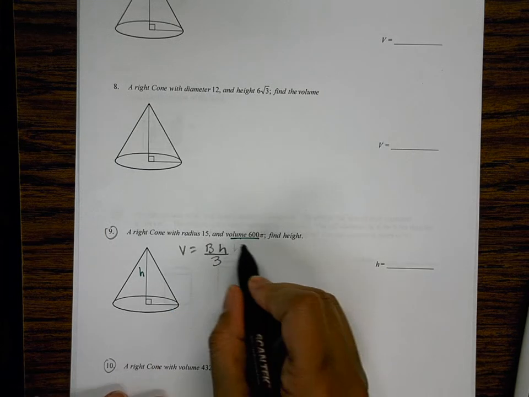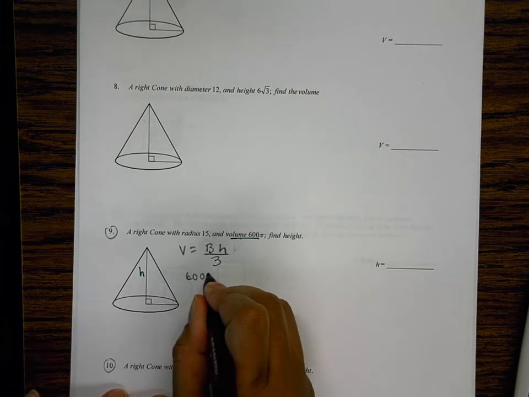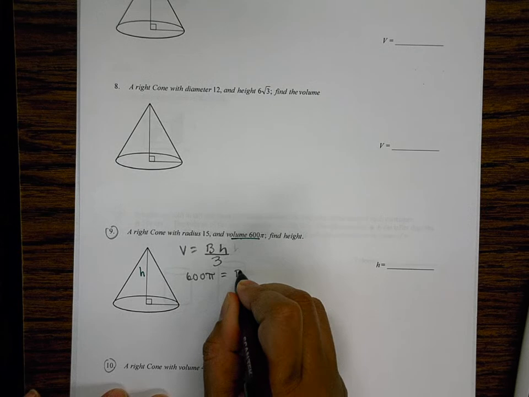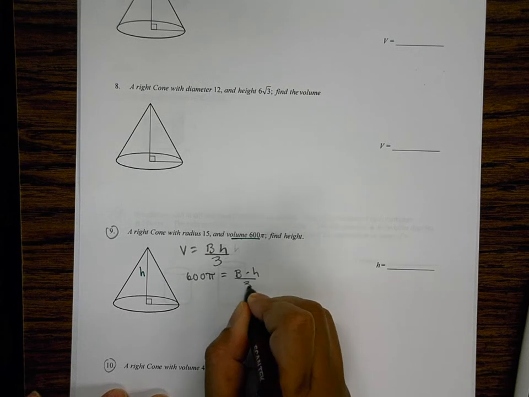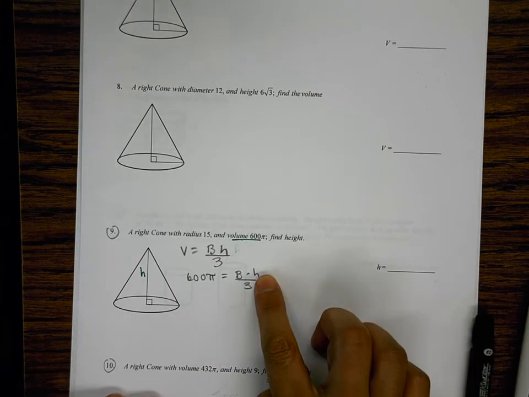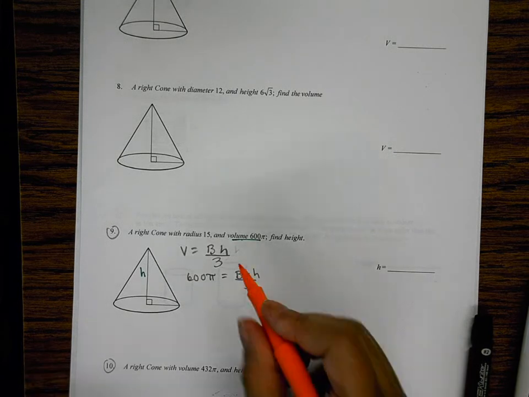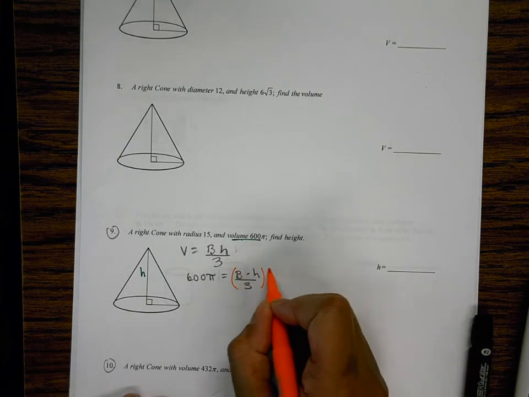Okay. Volume, which is 600 pi, they give us that, equals area of the base times height divided by 3. Now, I don't know the height, that's what I'm looking for, so I'm going to leave that as h. I am going to multiply both sides by 3.